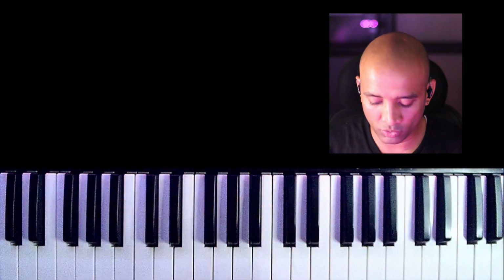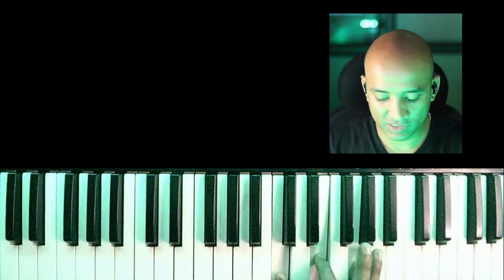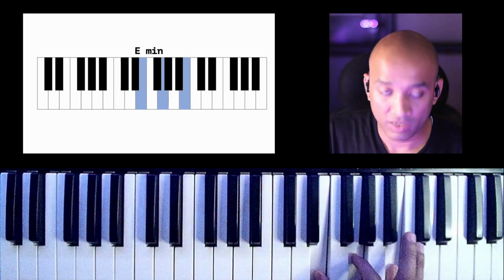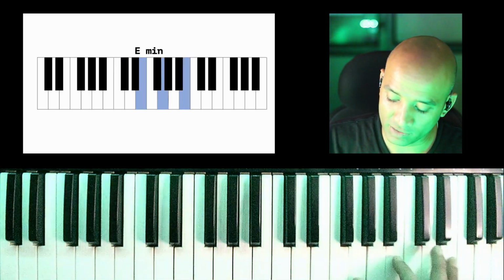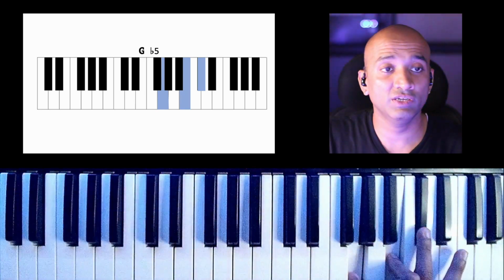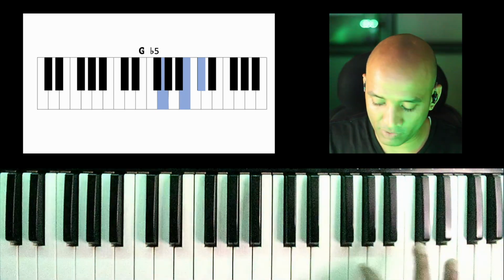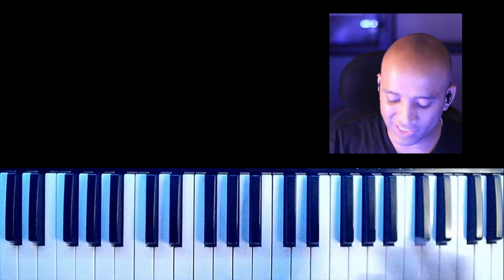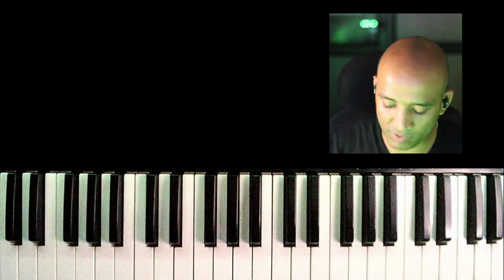There is no pa, so 3 chords are out, which is C major is out, the E minor is also out, and the G flat 5 is also out, right? Because the pa is not there. So let's just try and make whatever we can with the available notes.